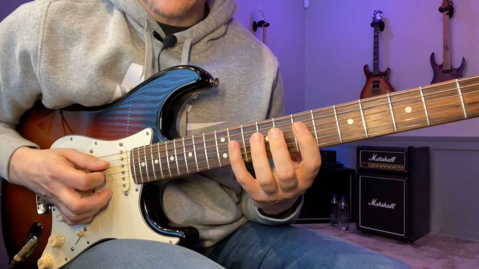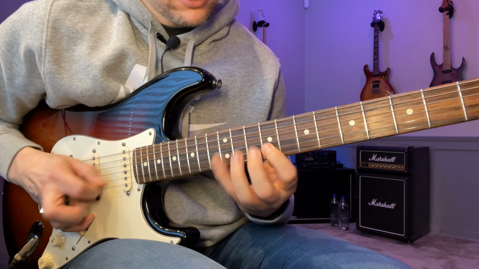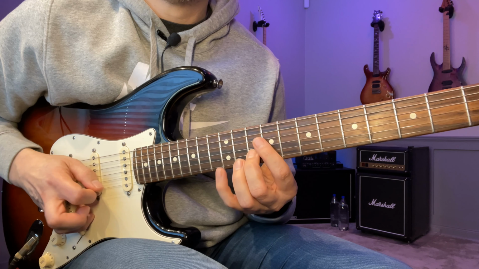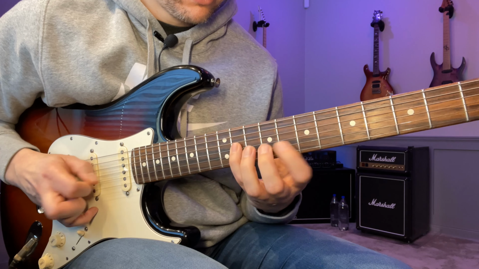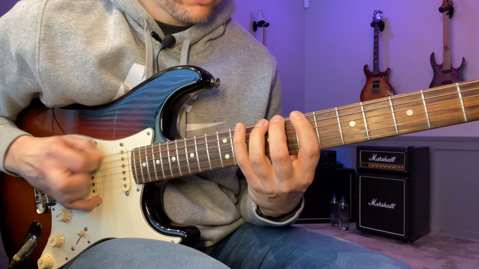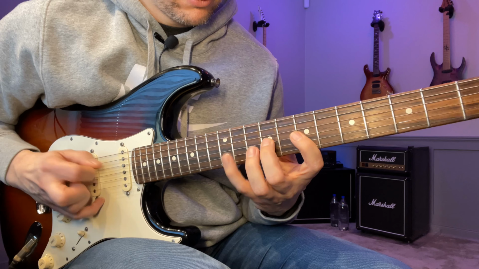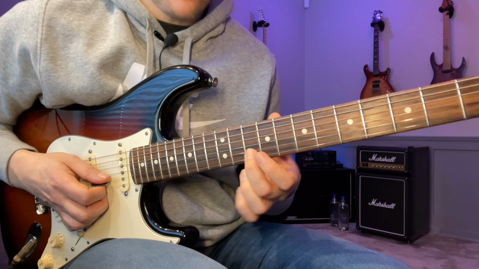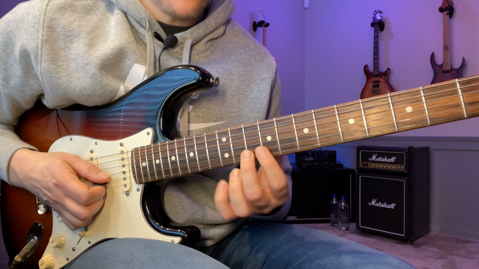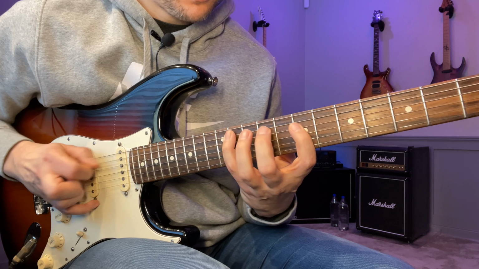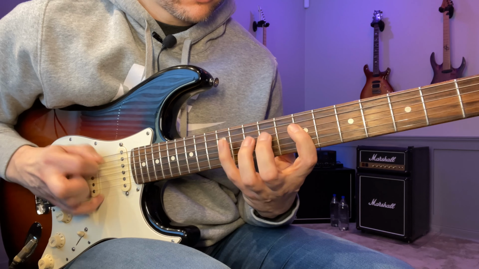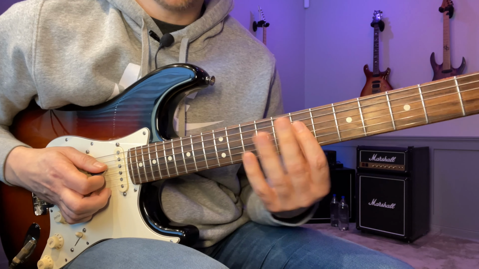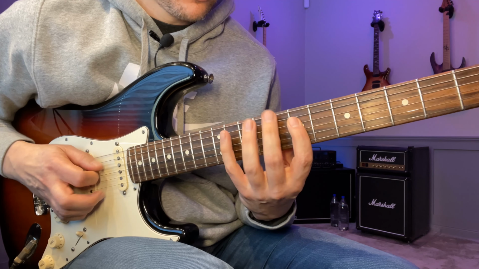Now find the next available root. It'll be the 10th fret of the B string. Now we go up from there. And now we don't have any more roots here, so we're gonna turn around and do the descending version from the same one. And then we'll go back to the first one and do the descending version.